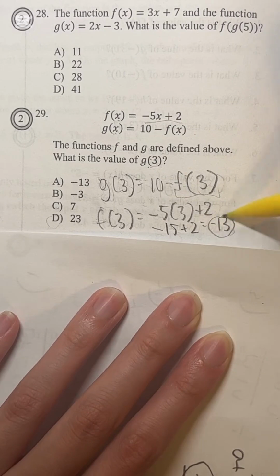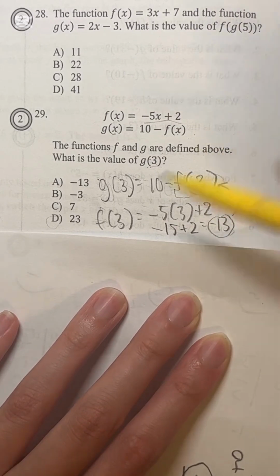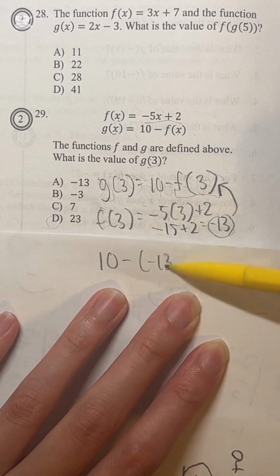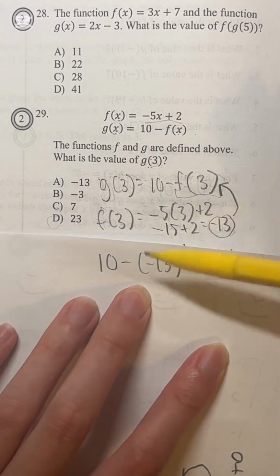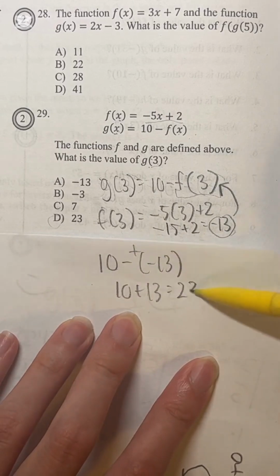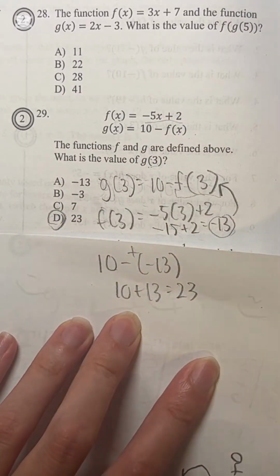Now we plug this value back into the g of 3 function. So g of 3 is going to be equal to 10 minus negative 13. Negative, negative, we have two negatives that cancel out to a positive. 10 plus 13, that's going to be 23. So D is our answer.